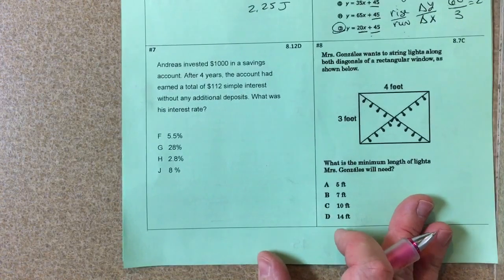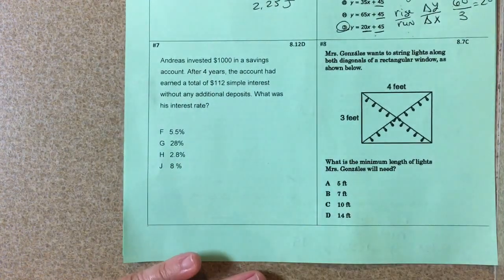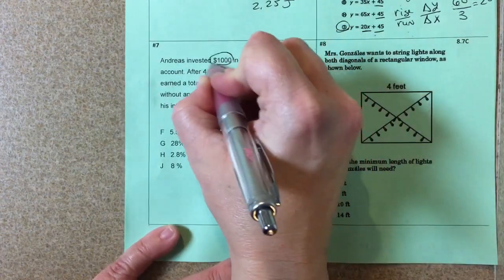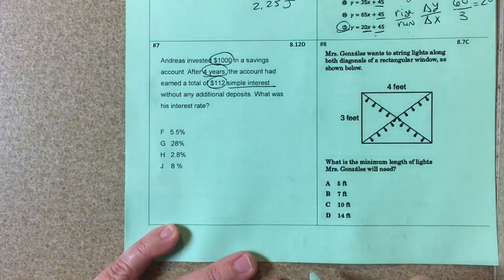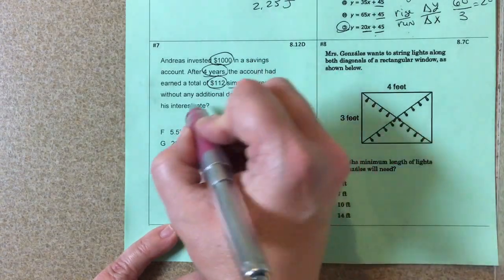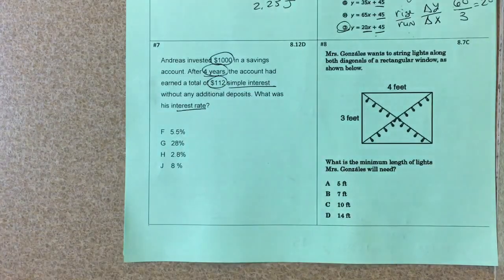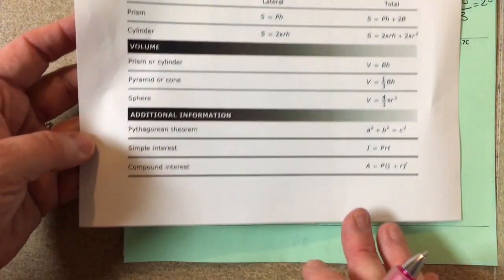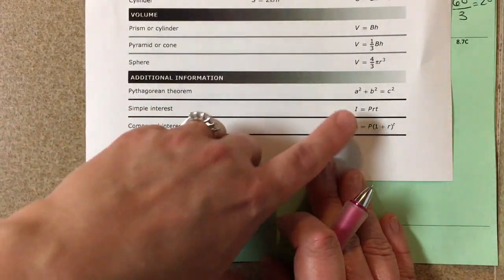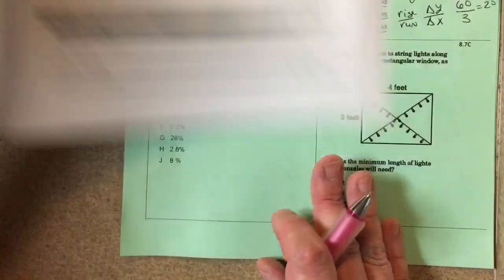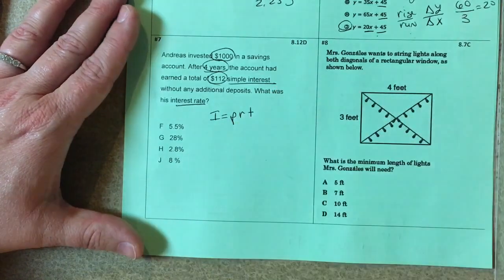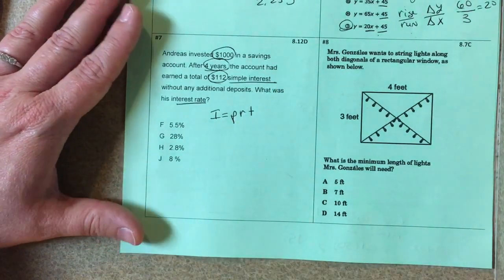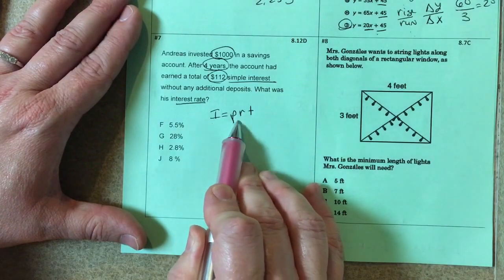All right, question 7. Andreas invests $1,000 in a savings account. After 4 years, the account earned a total of $112 simple interest without any additional deposits. What was the interest rate? Well, on your handy-dandy reference material, simple interest, there's a formula. So interest is equal to principal times rate times time. So I'm not solving for interest this time, I'm solving for the rate.